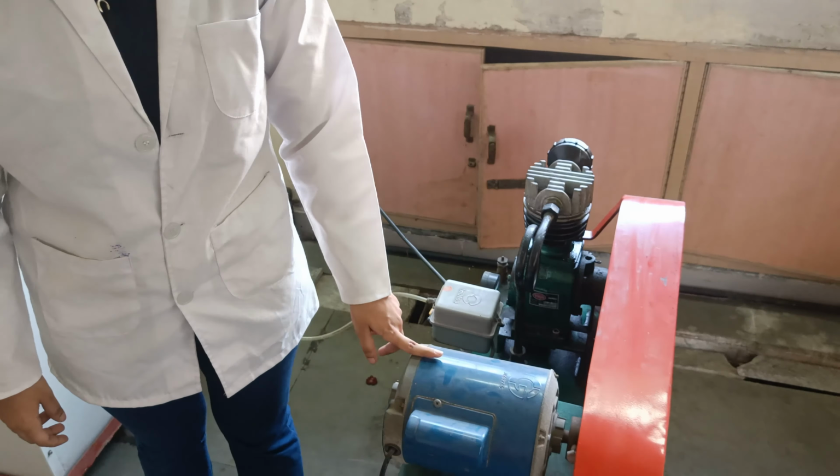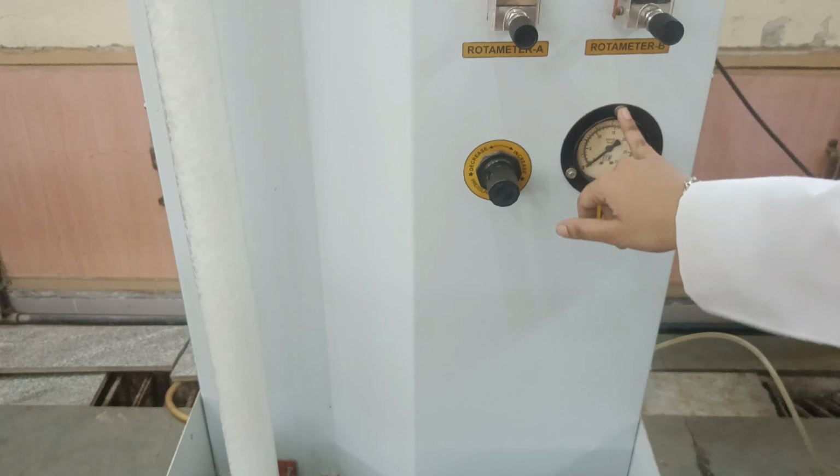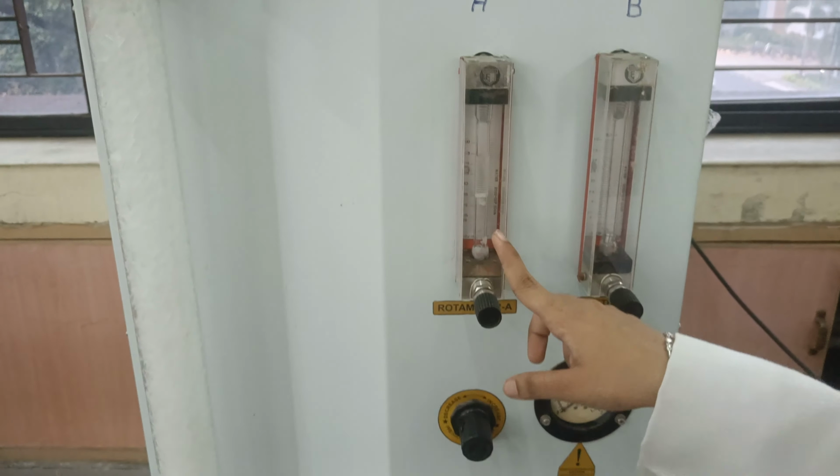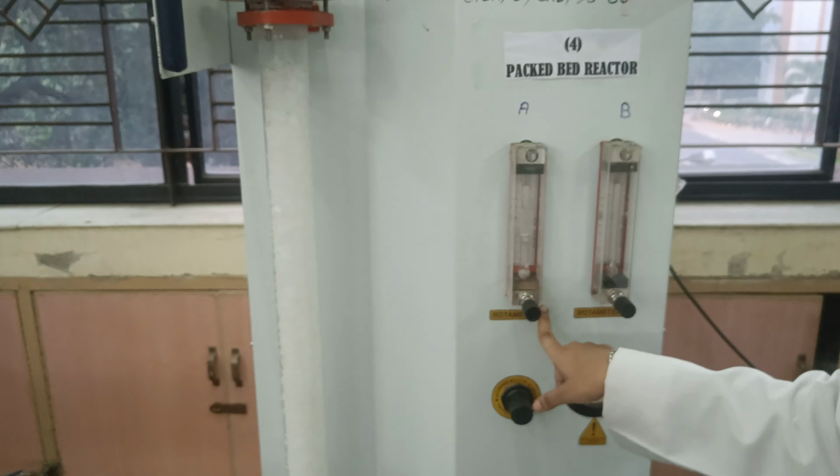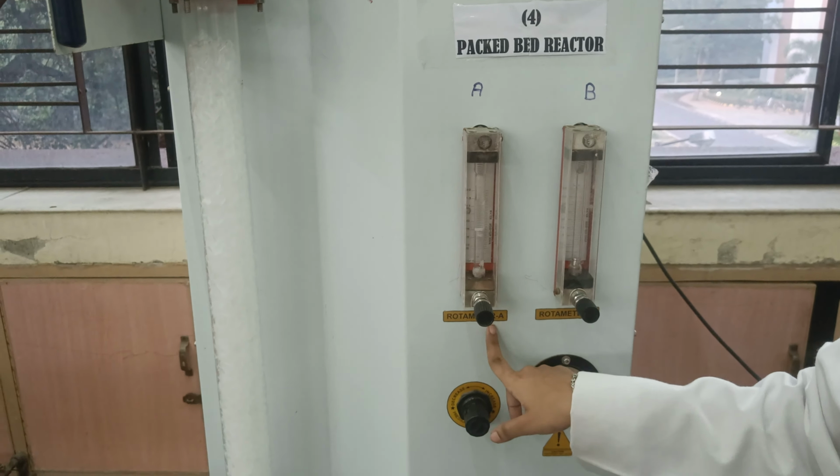Let us understand the procedure of a packed bed reactor. First of all, we will switch on the main switch. After switching on the main switch, we will keep our gauge pressure at 1 kgf. After that, we will keep our flow rates at 5 lph each by using the rotameters. Rotameter A corresponds to reactant A, which is sodium hydroxide, and rotameter B corresponds to reactant B, which is ethyl acetate. They are connected to the feed tanks in the back, from which the reactant enters this tube. This gauge pressure valve is to maintain the pressure inside the reactor.